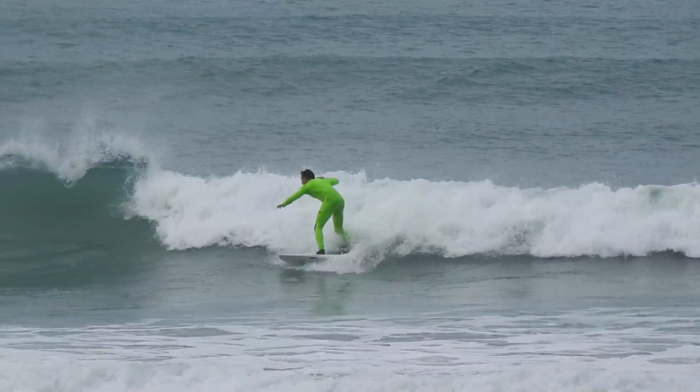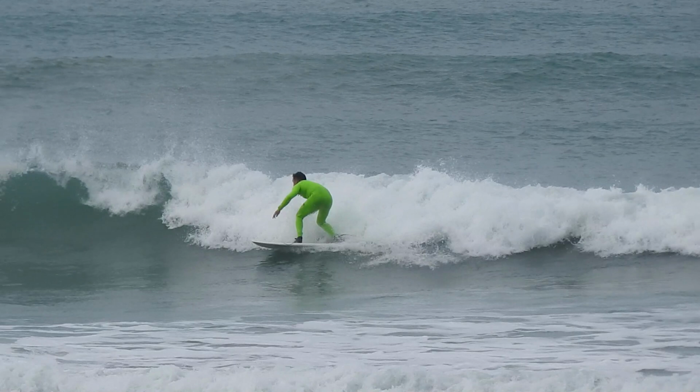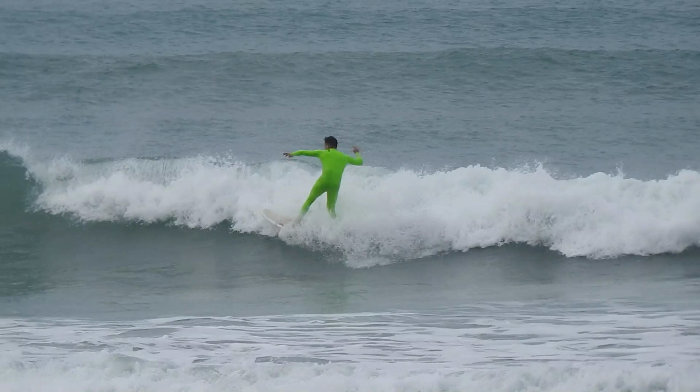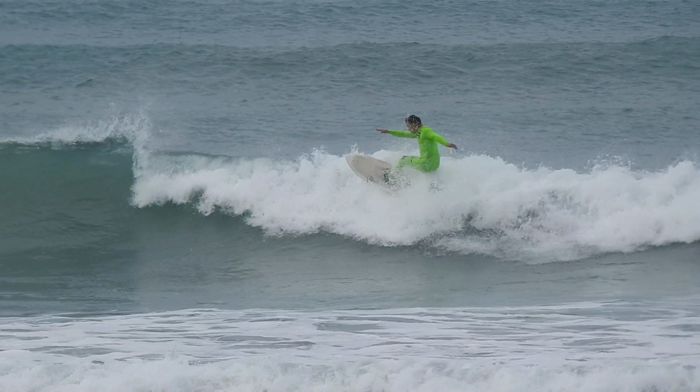Here we also see an example of how to create lift. I want to do a foam climb here. So from that semi-crouch position, I extend my legs, my torso, and my arms, which allows me to generate lift to put that surfboard up onto the foam.